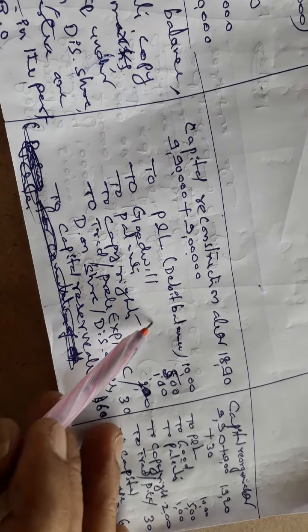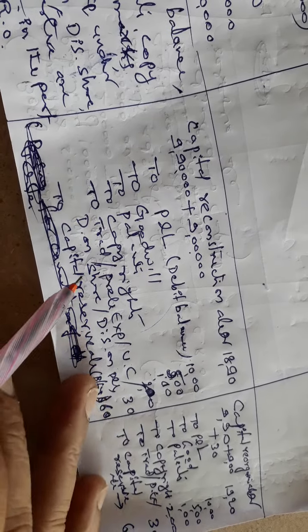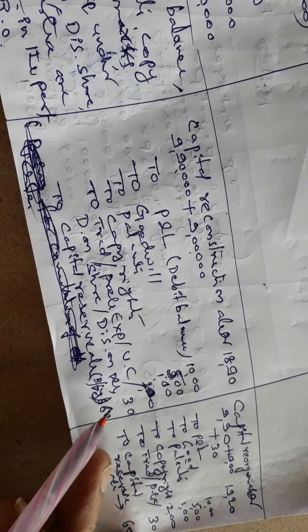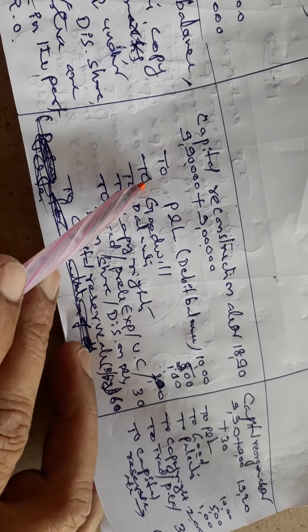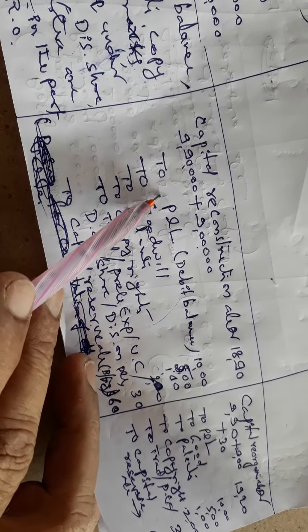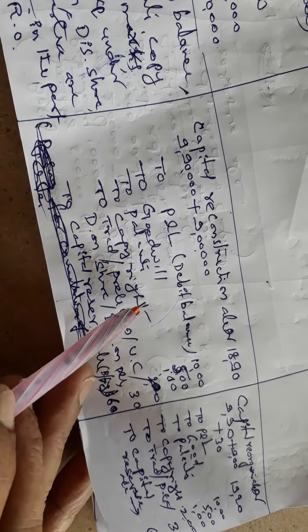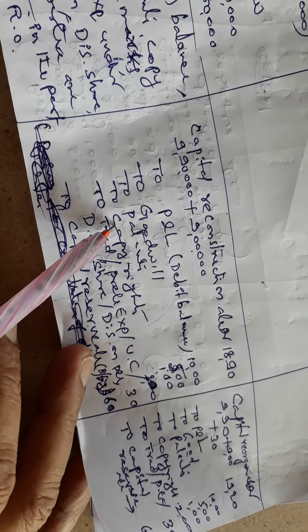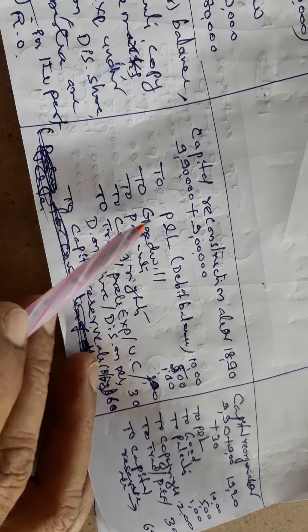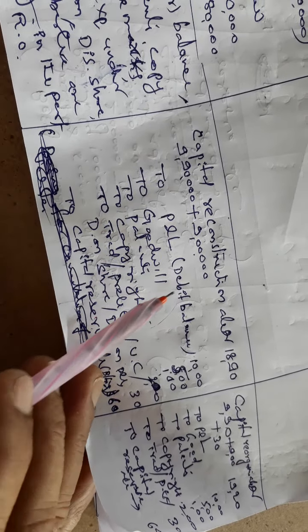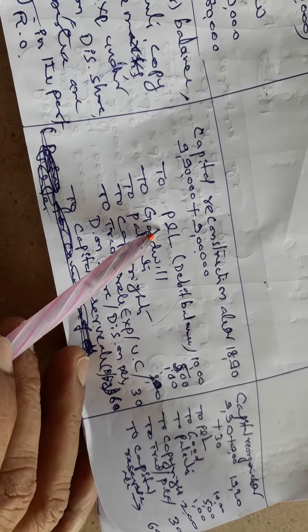Whatever amount they are reducing from these balances, show it here. If any tangible assets are also being reduced, show them here. Tangible assets means things like building, motor vehicle, furniture, etc. However much we decide to reduce from the tangible assets, show that here as well. Otherwise, only show it in the journal entry.